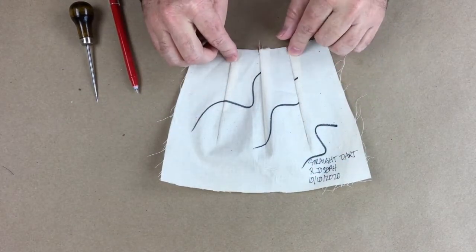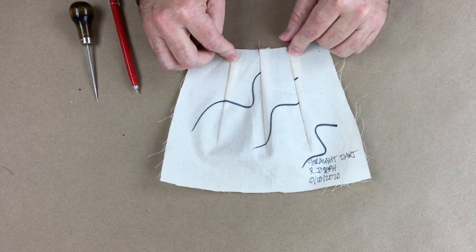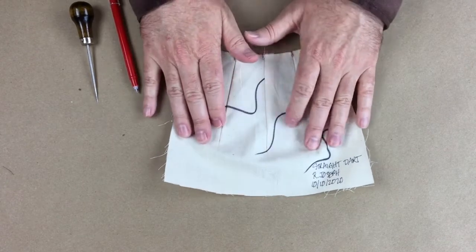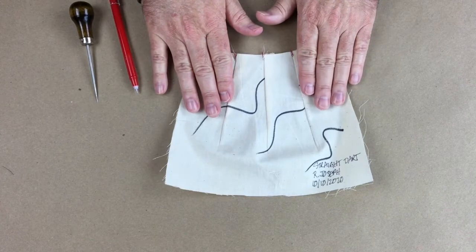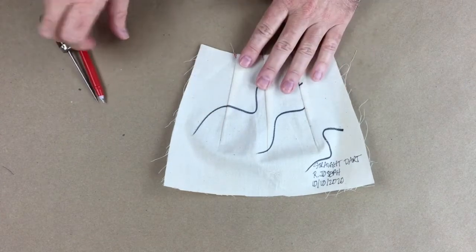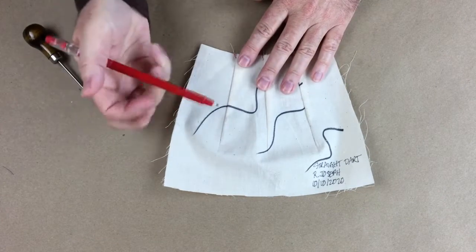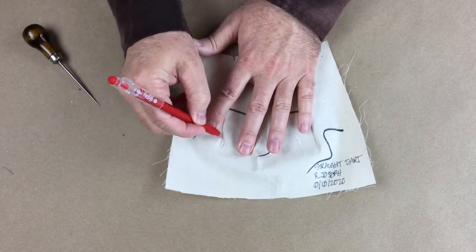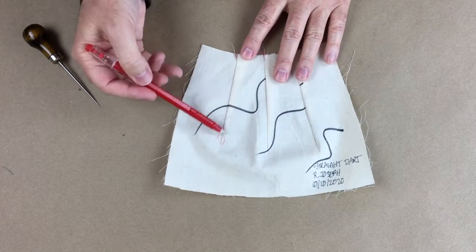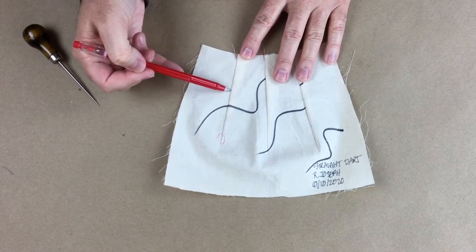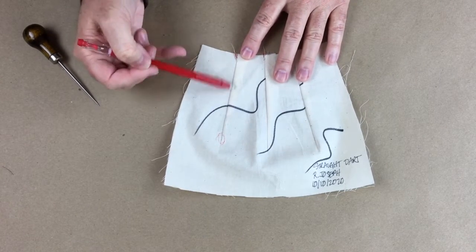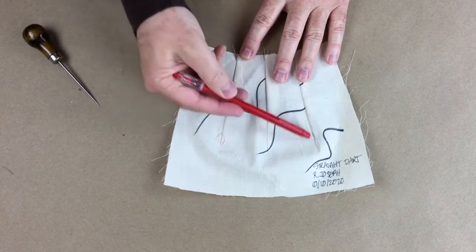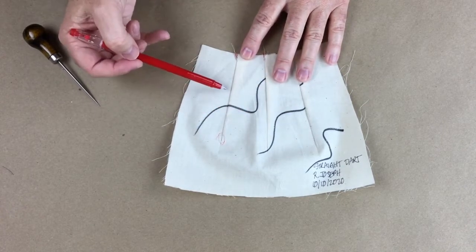So let's first have a look at the outside of this straight dart. What I'm going to first look for is whether all of the lengths of the darts are even. I can see right here on this one, it's a little bit shorter than the other two, so I might do a little circle here. One note about this, also being a design detail, is that not necessarily will all of your darts end at the same length. It depends on the design.